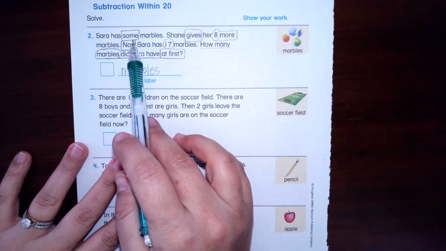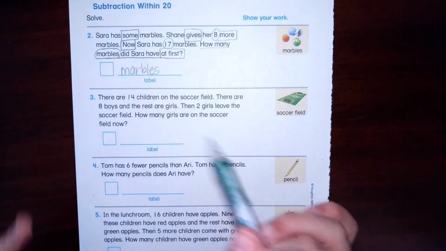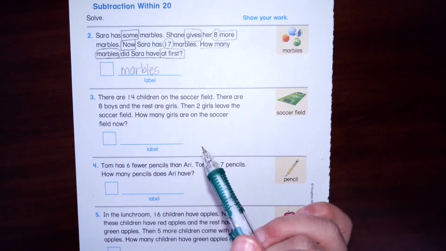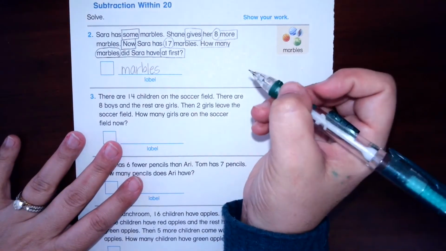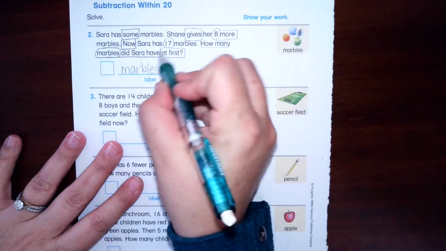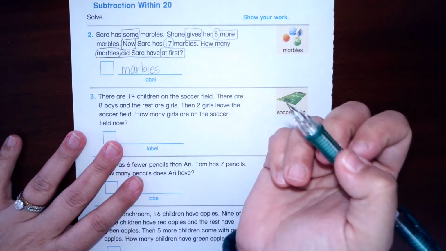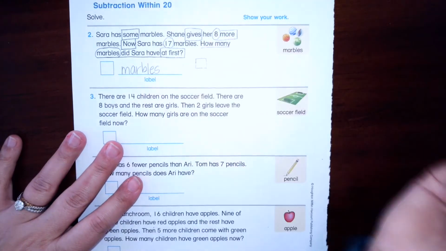Sarah is the only one that has the marbles. Shane is giving her marbles, but Sarah is the only one that has them. So even though there's 2 people, it's only one person that has the things that we're talking about. In this case, it's marbles. So I see the words at first. So remember, that means that my box is going to be the first thing in my equation.